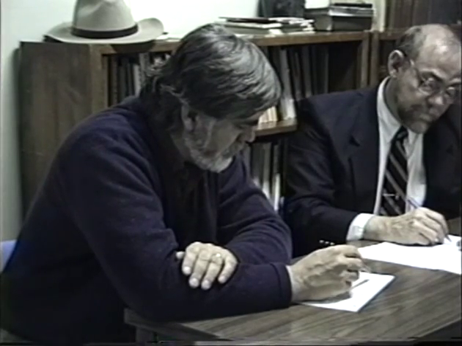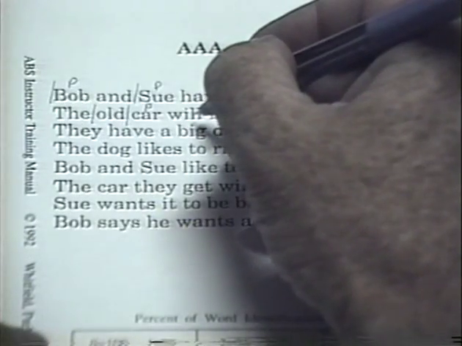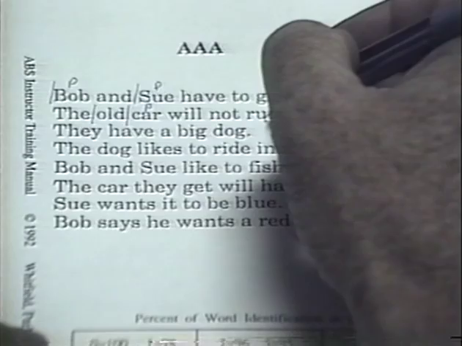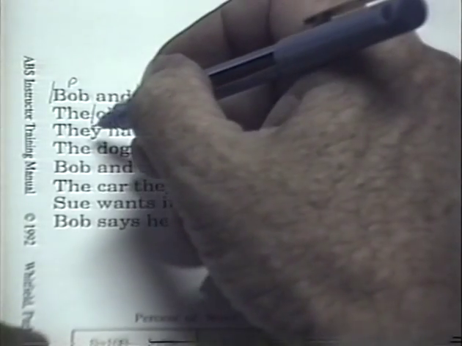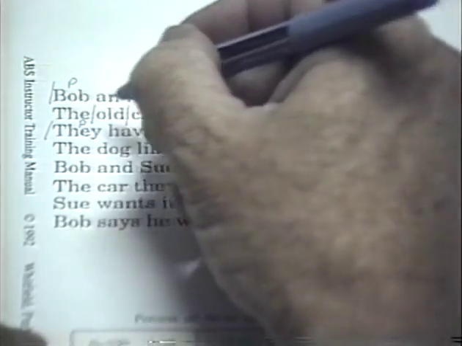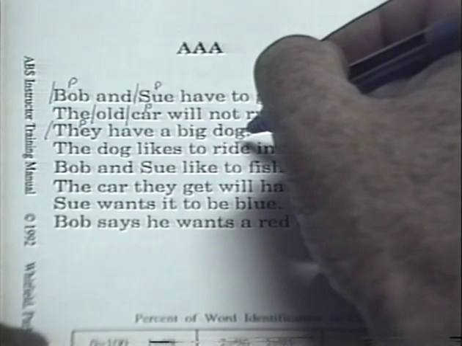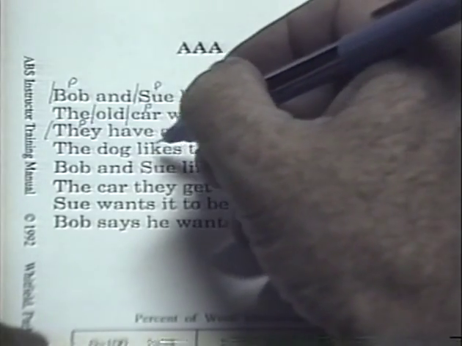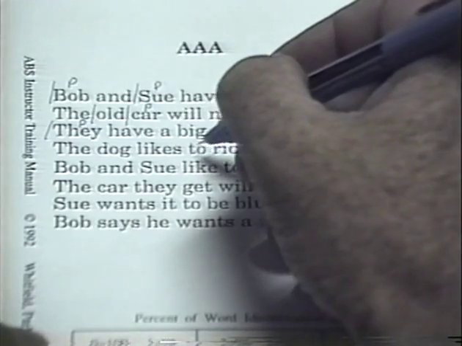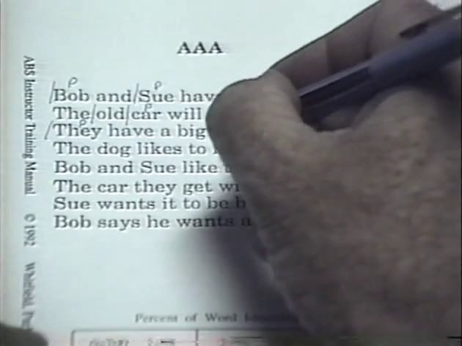The old car will not run. They have a big dog. The dog likes to bark.